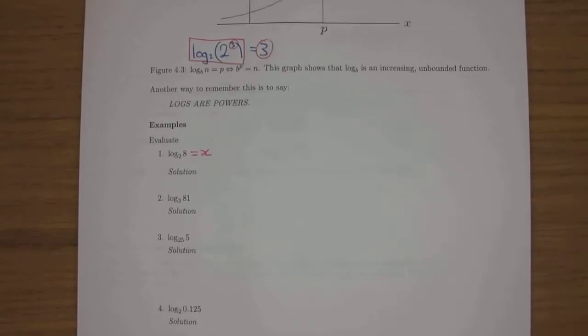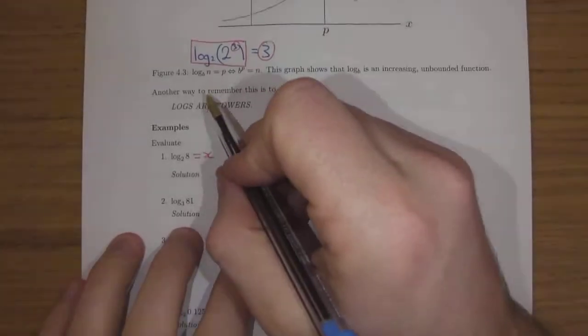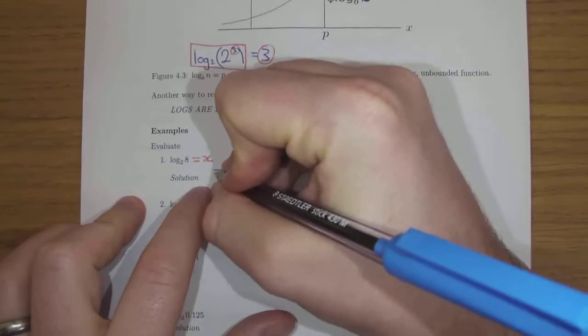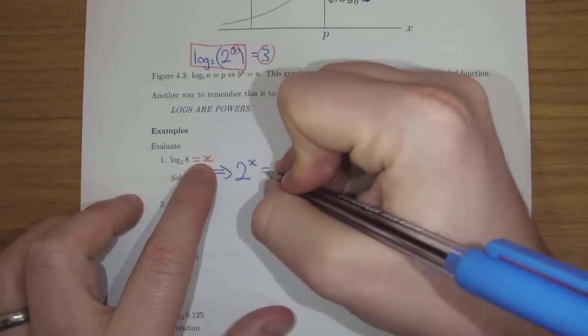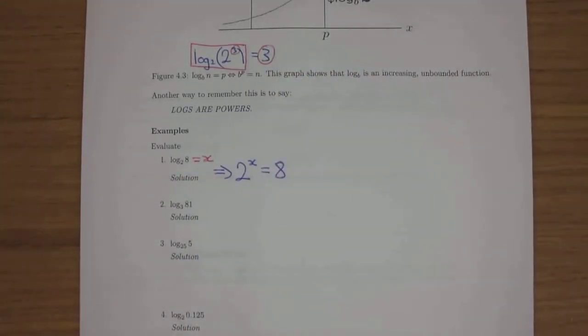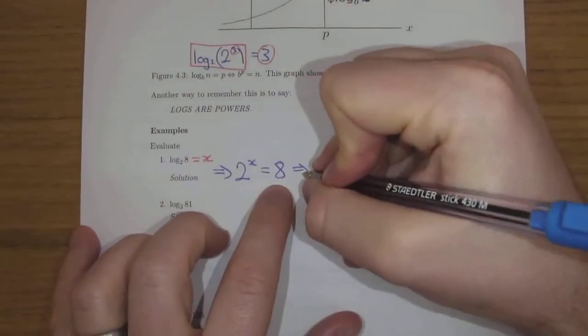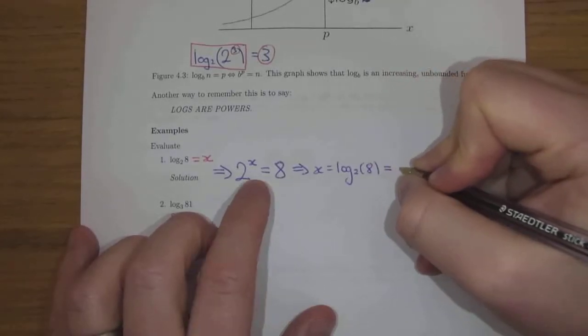Actually, I have to go back on what I said. I do have to use this, sorry. So we're going to rewrite here: log base of a number equal to power can be rewritten as base to the power equal to the number. So this can be written as base, which is 2, to the power x equal to the number. And the question becomes: 2 to the power of what gives you 8? Now to solve that in general, you need logs, but we'll just do this in our head. 2 by 2 is 4. 2 by 2 by 2 gives us 8. So therefore x, in other words log base 2 of 8, is equal to 3.